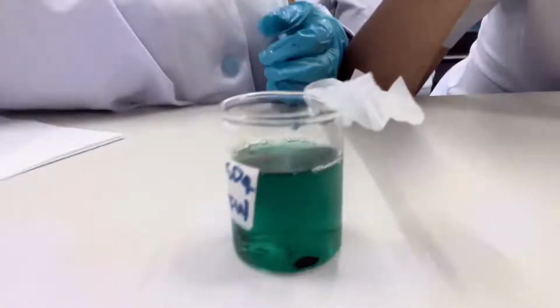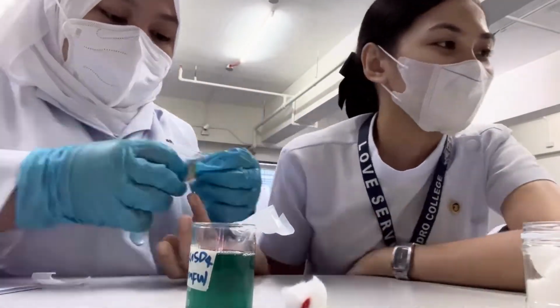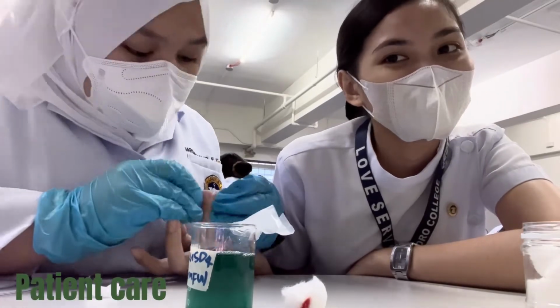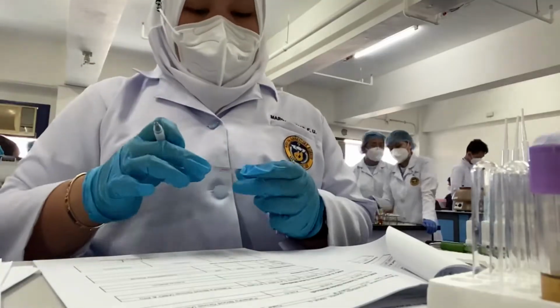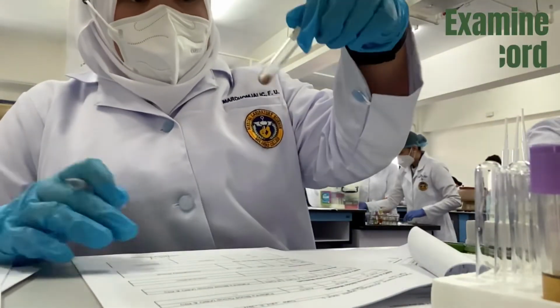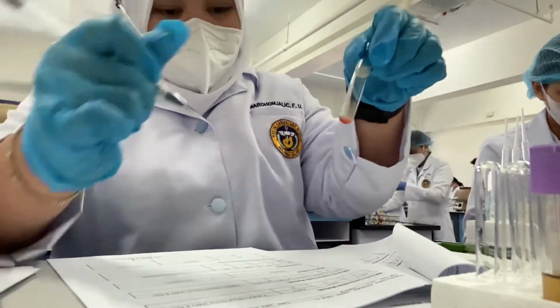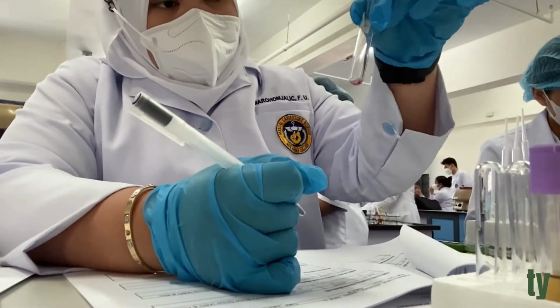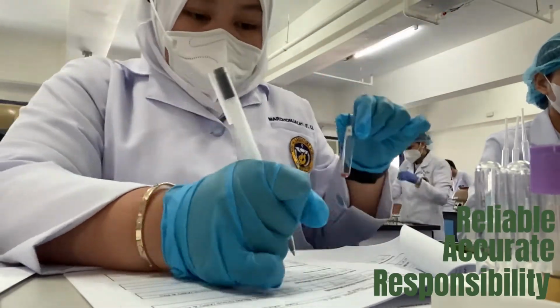Check whether the blood sinks or floats. After the test, apply patient care by putting on Band-Aid. The last step in every test procedure is to examine and record the results. As a medical technologist, it is our responsibility to release an accurate and reliable result to our patient.